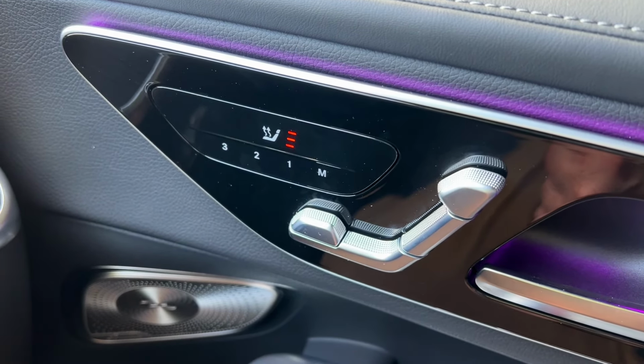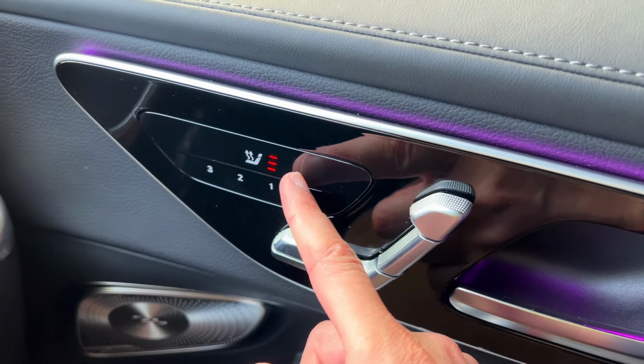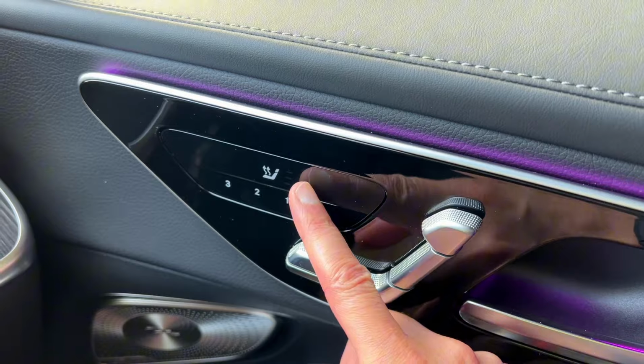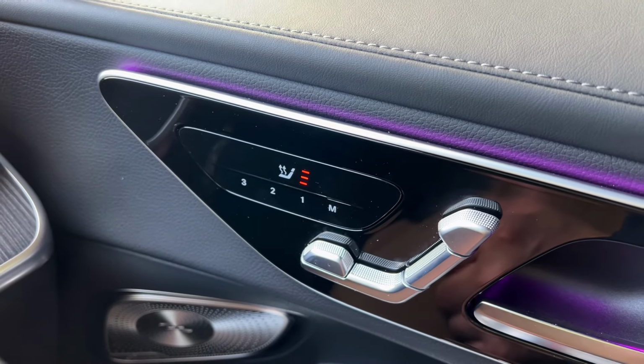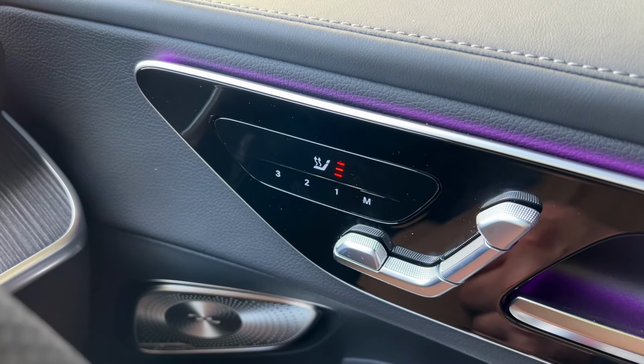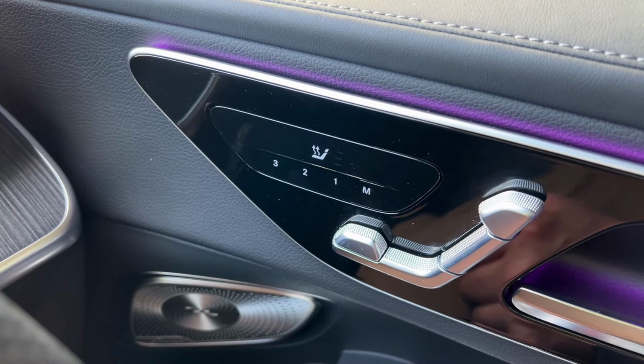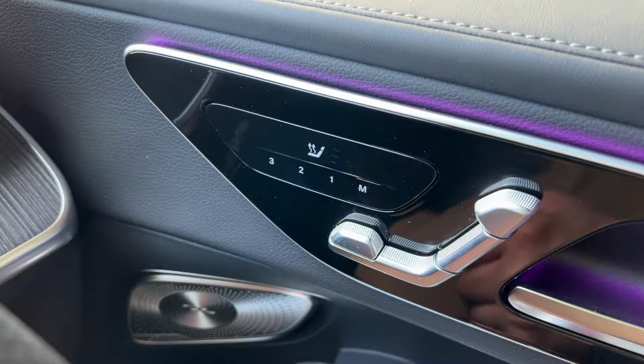Seat heating is turned on. You can see the heated seats have come on, but I can press the button and do it manually if I want to, but I can also say, "Hey Mercedes, how can I help? Heated seats off." I'm switching off the seat heating. So that's a quick way of using some of the main functions in the car.